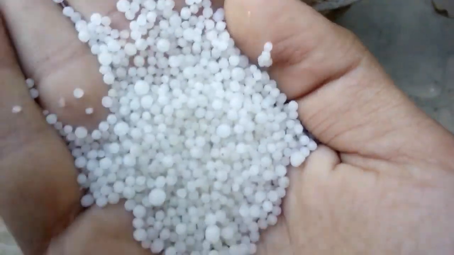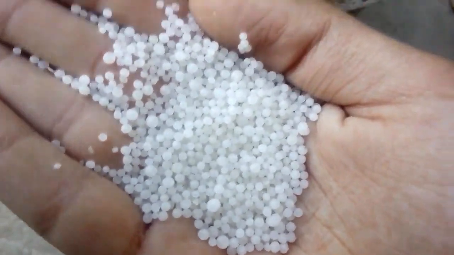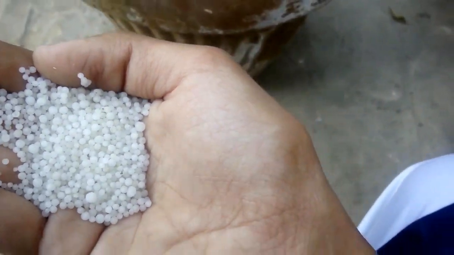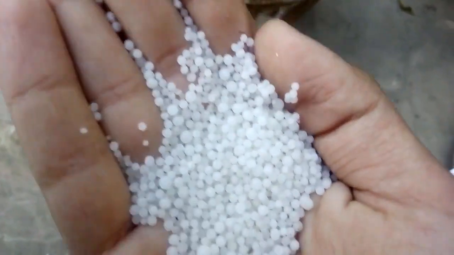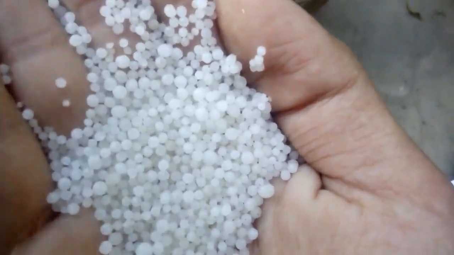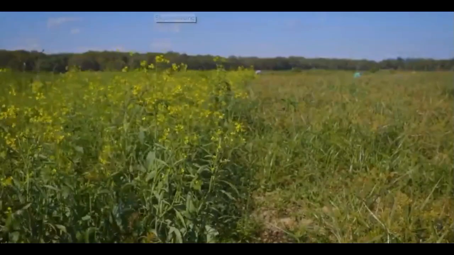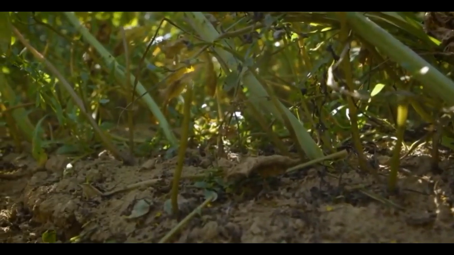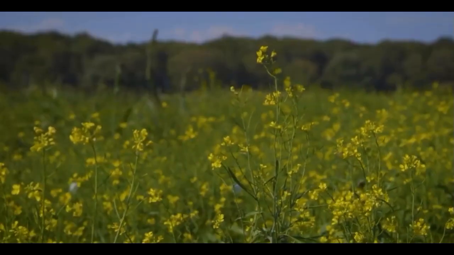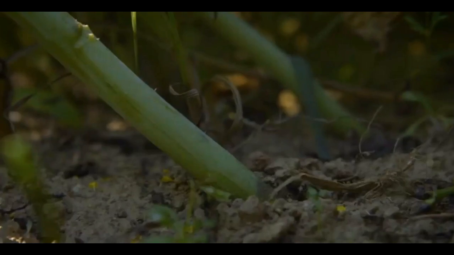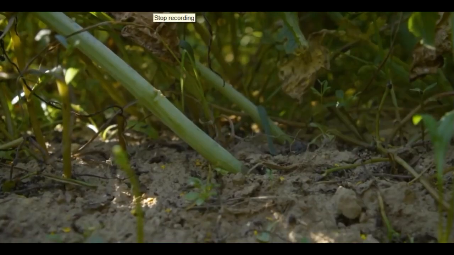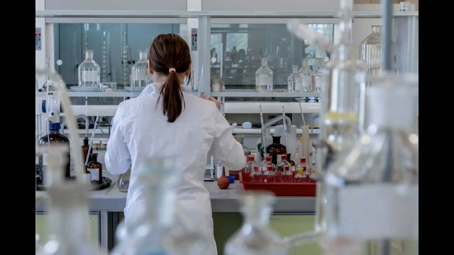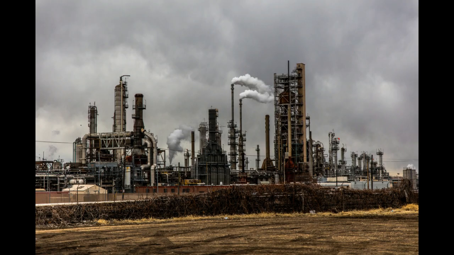But these nutrients are to be in easily absorbable form. Plants cannot absorb the complex nutrients. They are to be in simple forms. These nutrients are synthesized in the laboratories and manufactured in factories.